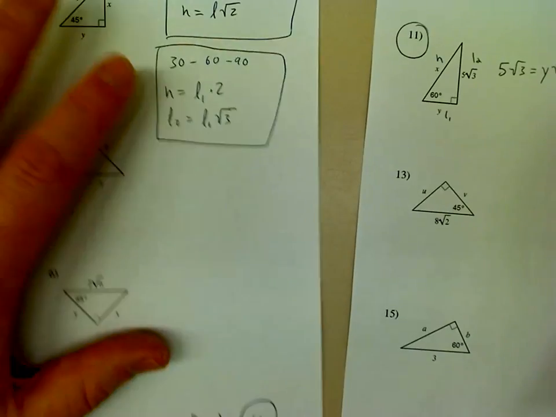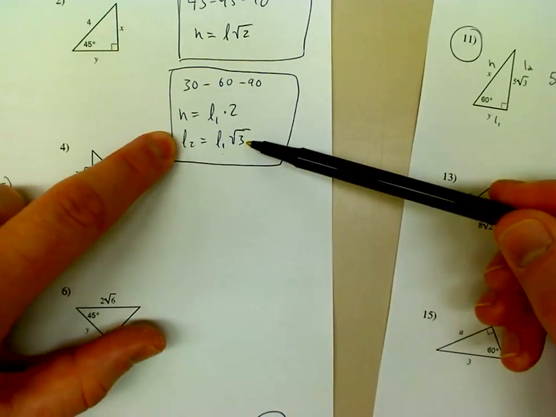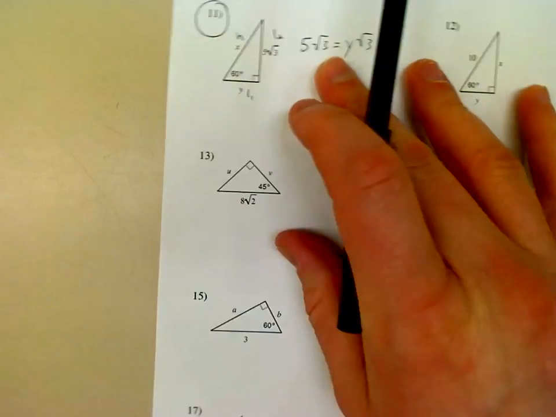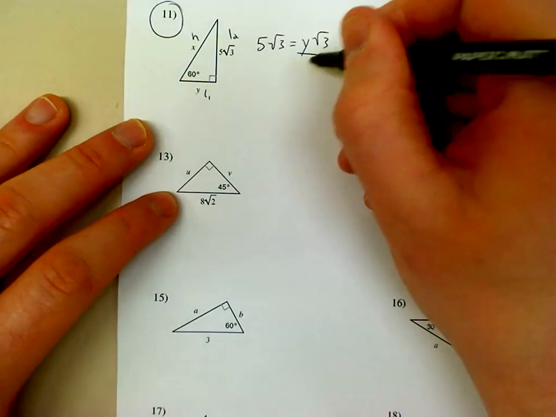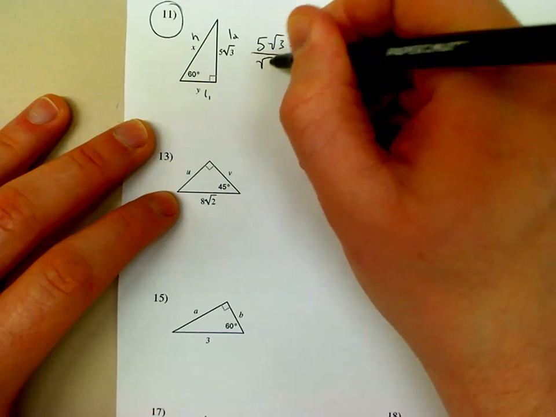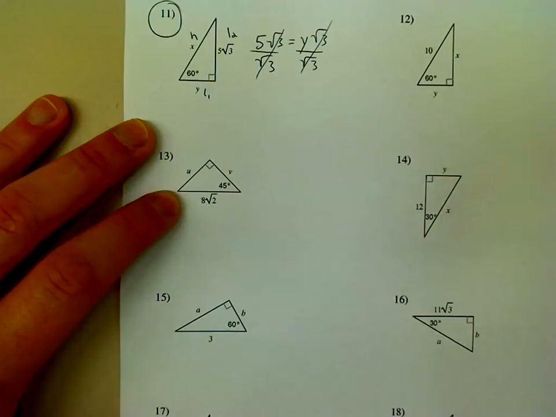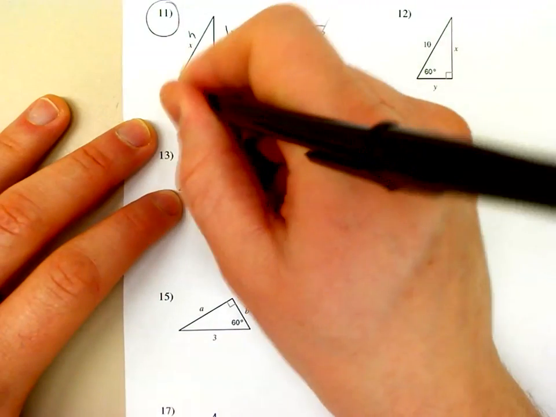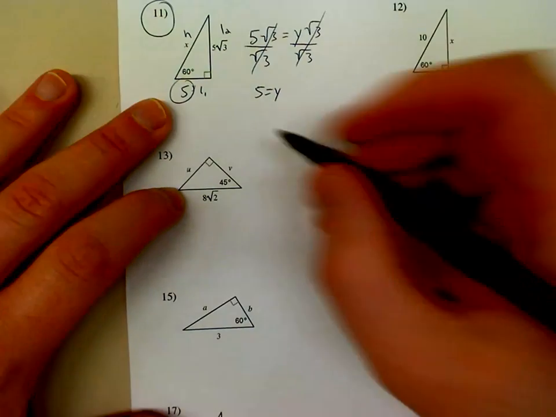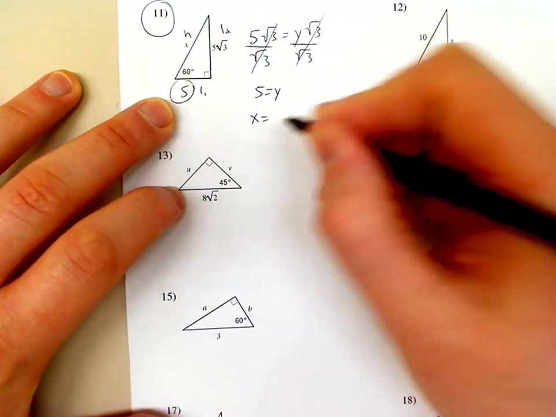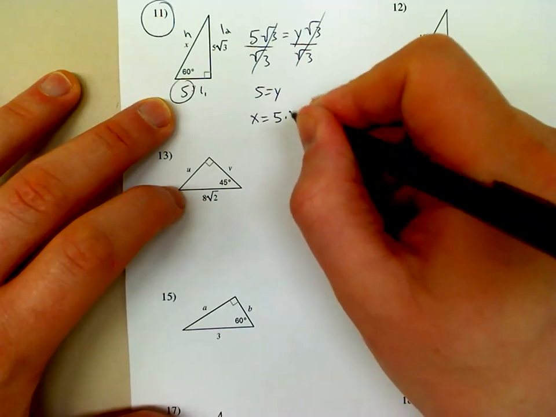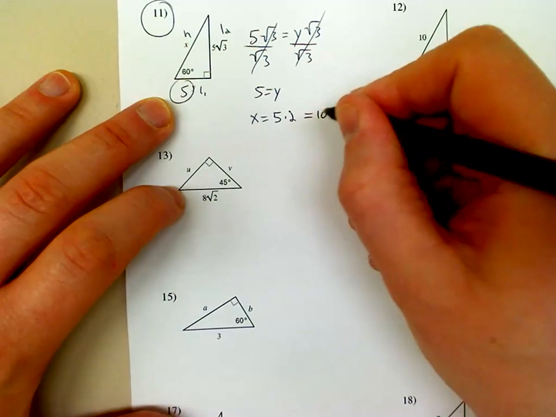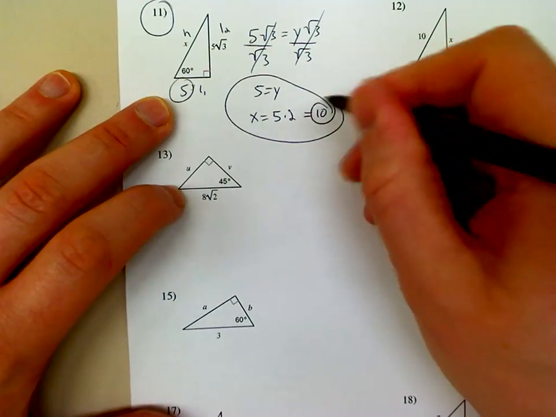I'm using this formula right here. Now I divide both sides by the square root of 3. Those cancel out, so y equals 5. So this right here is 5. And then the hypotenuse, which is x, equals the shorter leg times 2. So x equals 10, y equals 5.